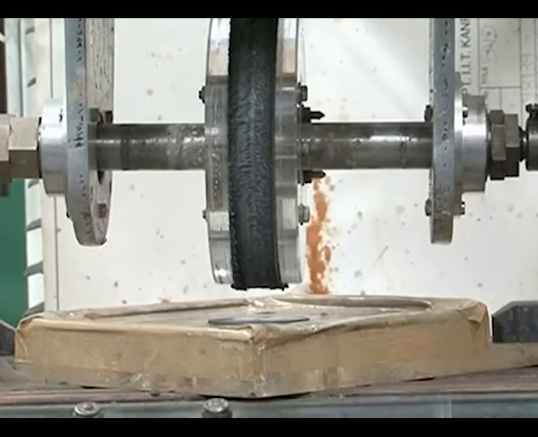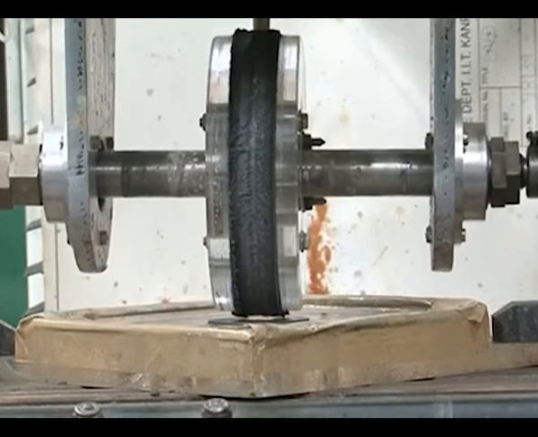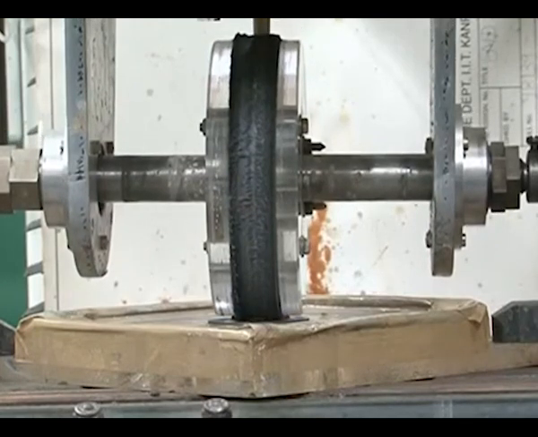After that, a particular gap is set between the workpiece and the carrier wheel by changing the Z-axis position. Once the gap is fixed, rotation to the carrier wheel is given.